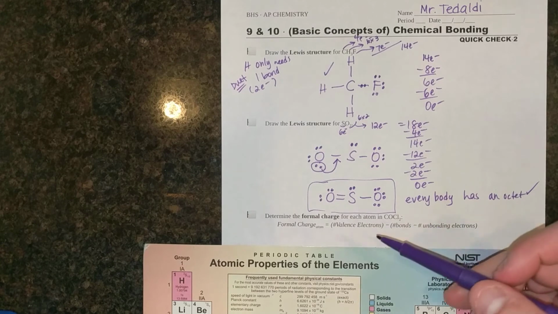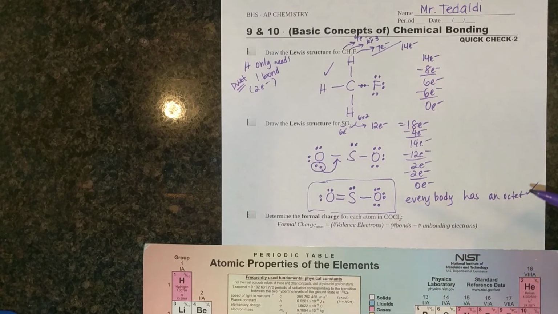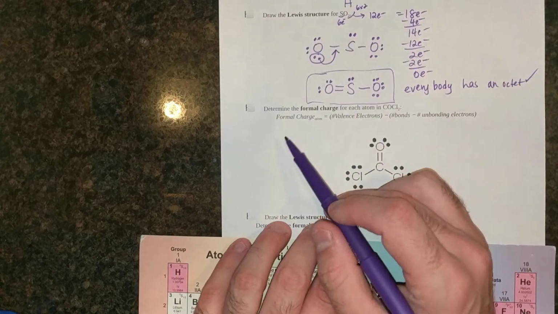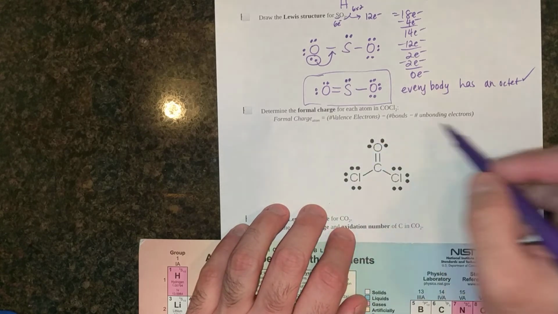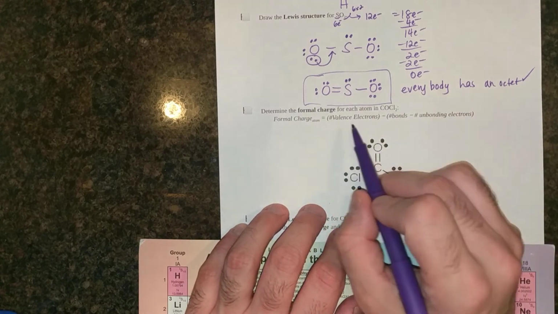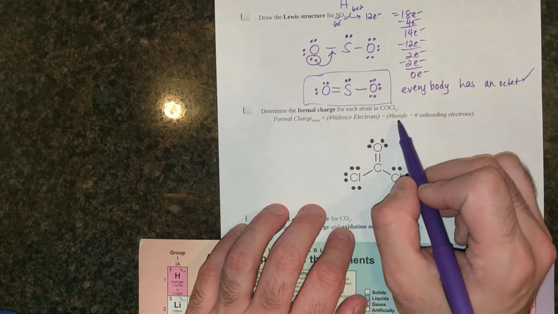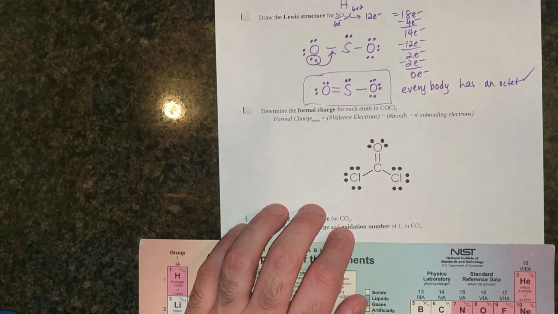Okay, now remember, sulfur could have over an octet, but for right now I want to give it an octet. Now the next question says, determine the formal charge for each atom in COCl2. And I put the equation here nicely. Formal charge is valence electrons minus the number of bonds minus the number of unbonded electrons.